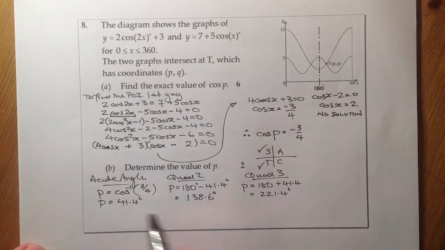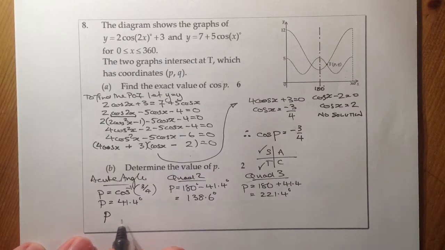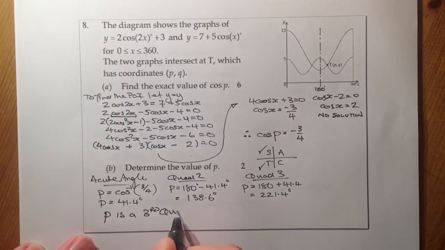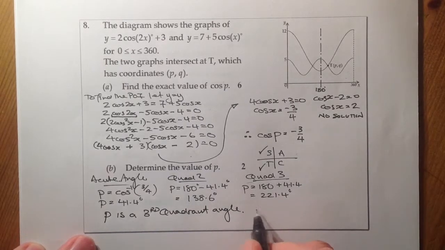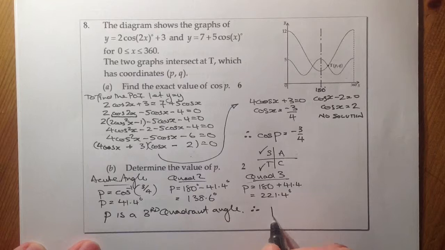So it's going to be 221.4. So what I'll do is just make a statement. I'll just say that P is a third quadrant angle. So therefore P is equal to 221.4 degrees.